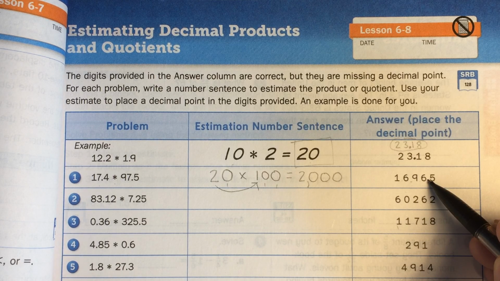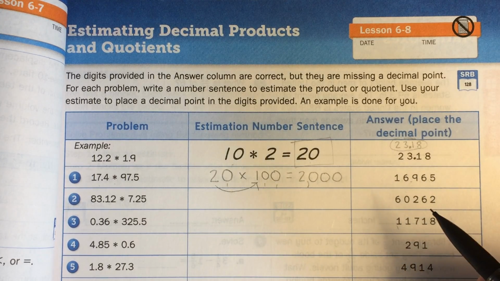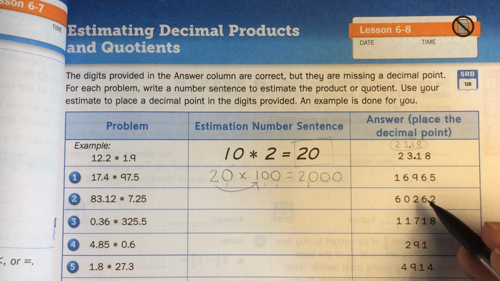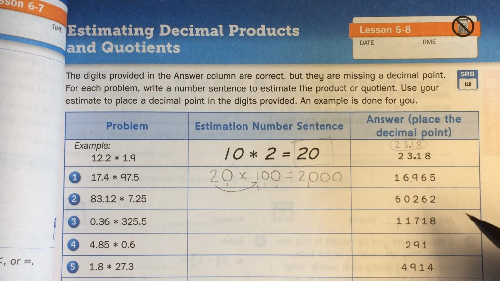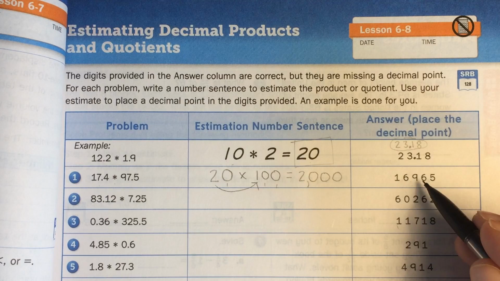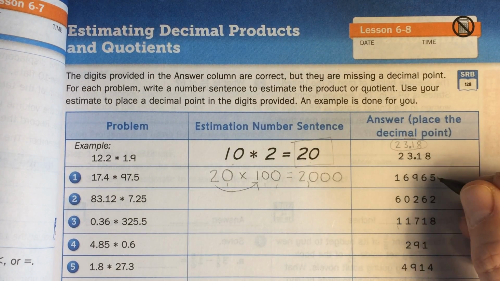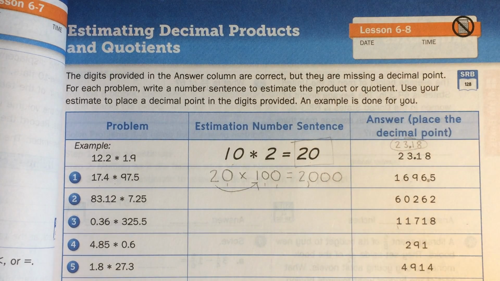Now, you might be saying that's still a few hundred away, but the point here is we want to get as close as we can to the estimate. And compared to 1.69, compared to 16, compared to 169, 1,696.5 is probably about as close as we can get to 2000. Okay, so that tells us this is where our decimal point should go.